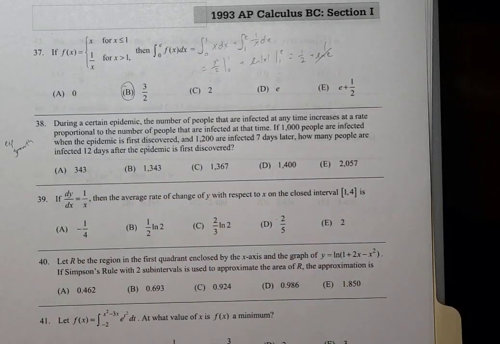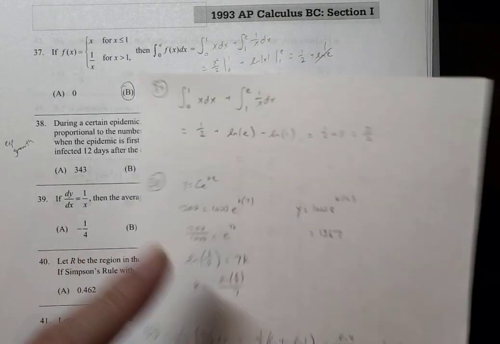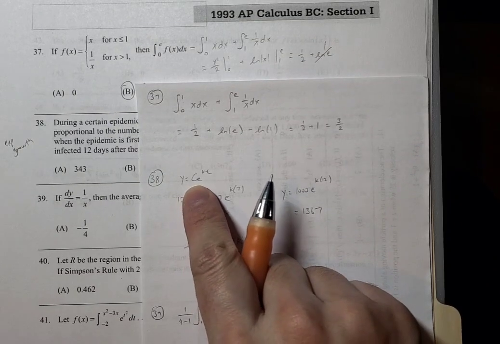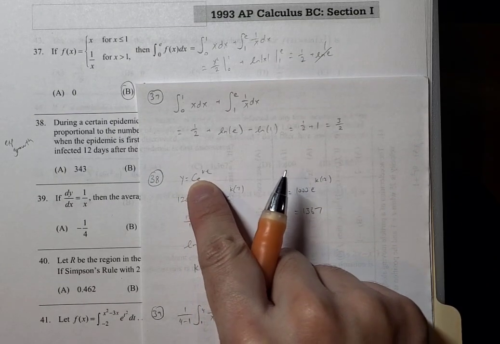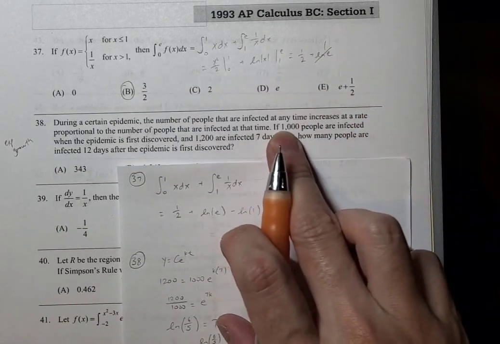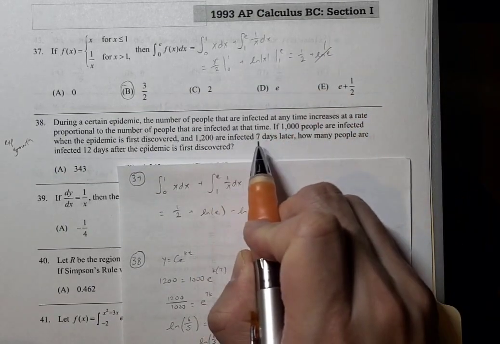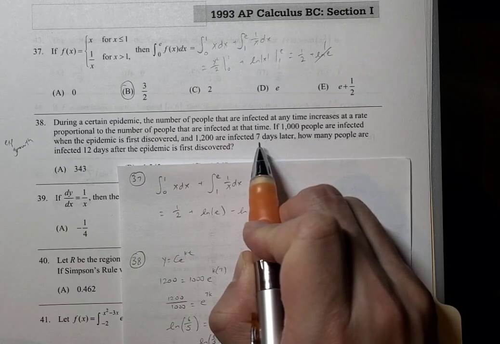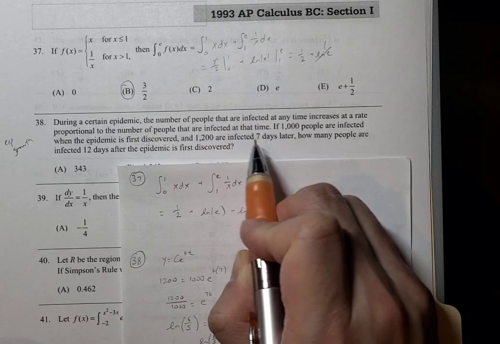So remember the general equation for exponential growth and decay? If you remember the compound interest one, Pert, it's the same thing. It's y equals C e to the kt, where C is the initial value. So we know the initial value is 1,000, okay? So at t equals 7, the value is 1,200.